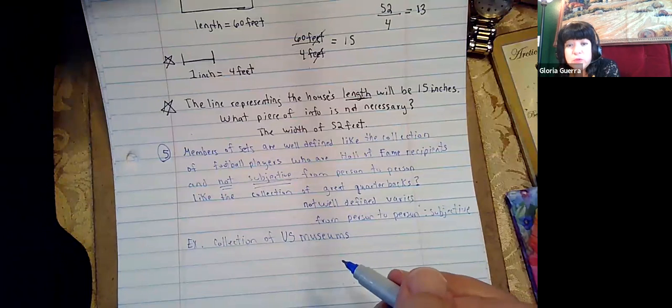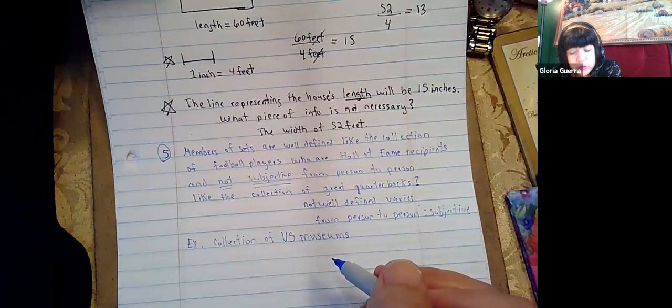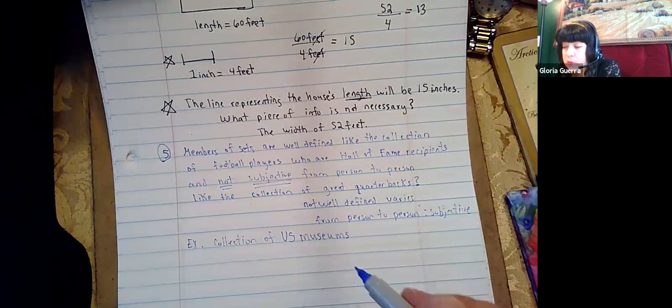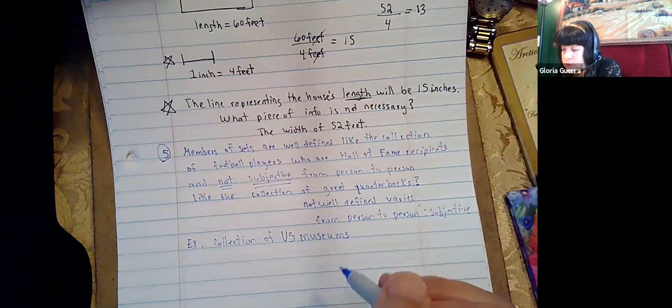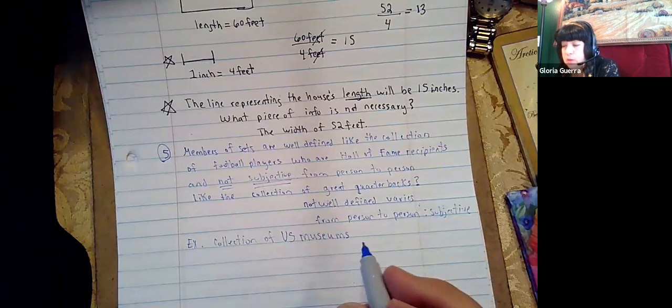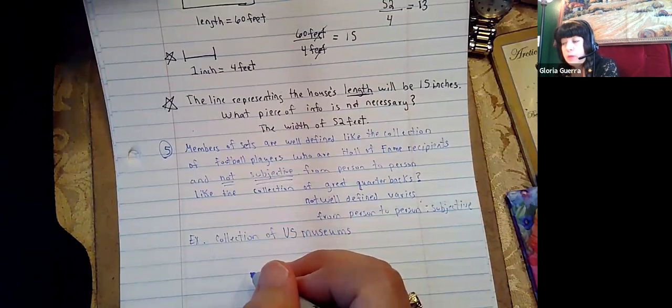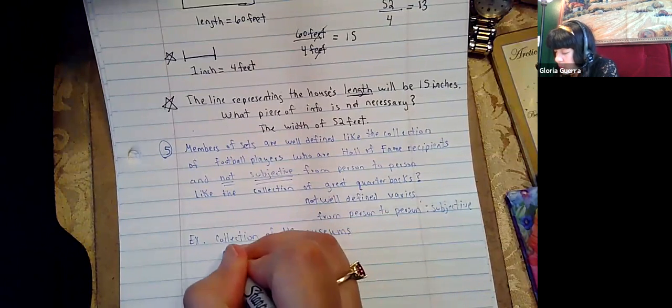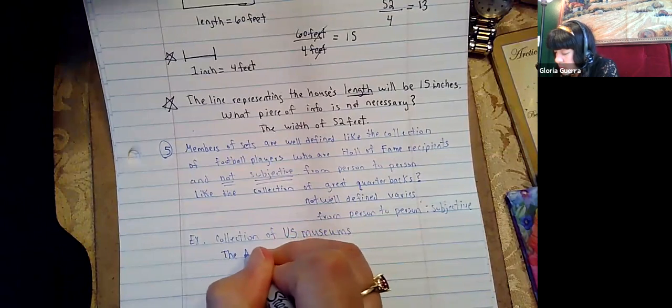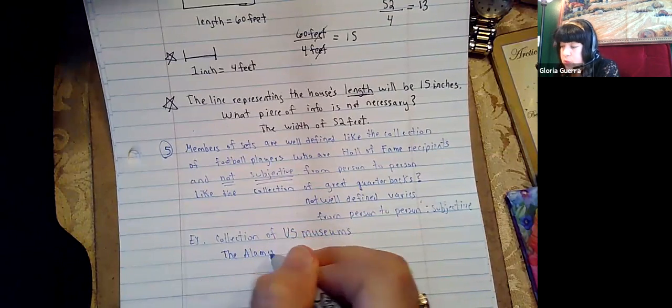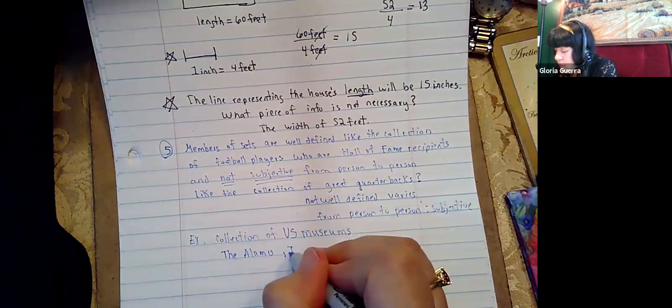Collection of U.S. museums. So they want a collection of U.S. museums. So if I think of United States museums, these are some of the ones that I put down. Examples of those would be the Alamo, which was considered a museum. That's in San Antonio.